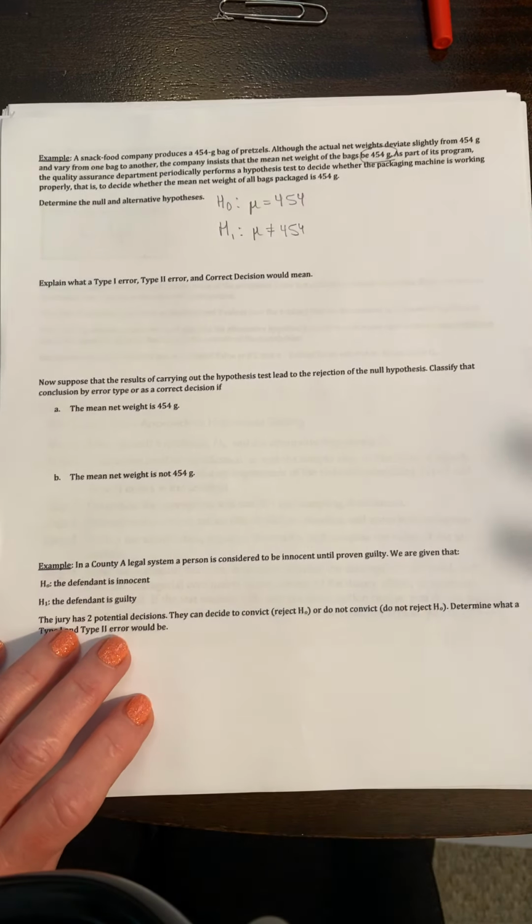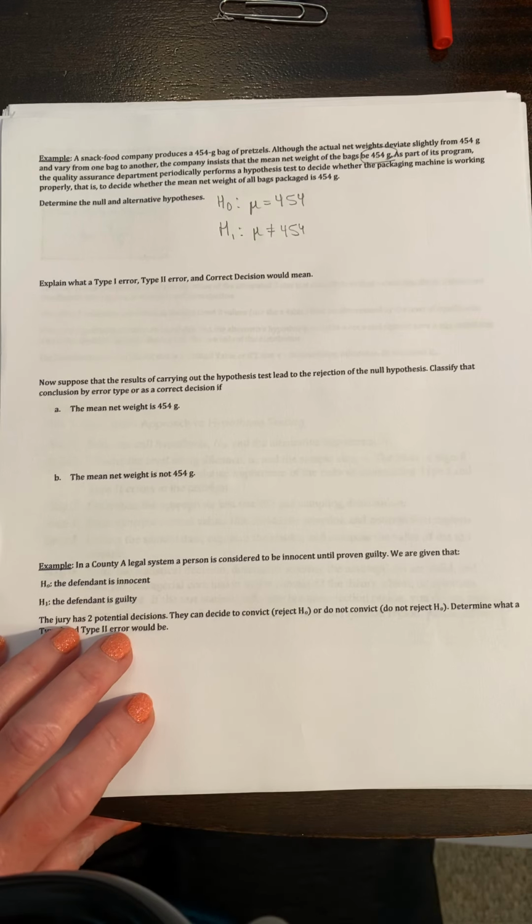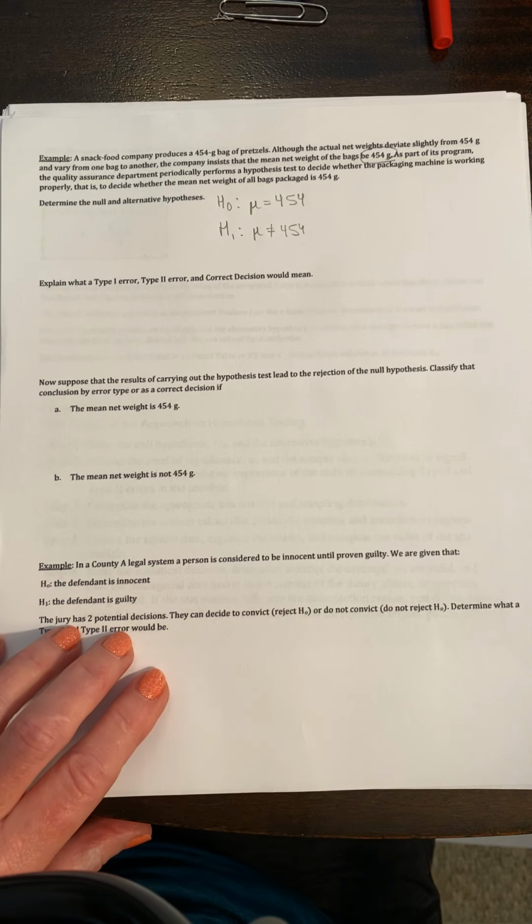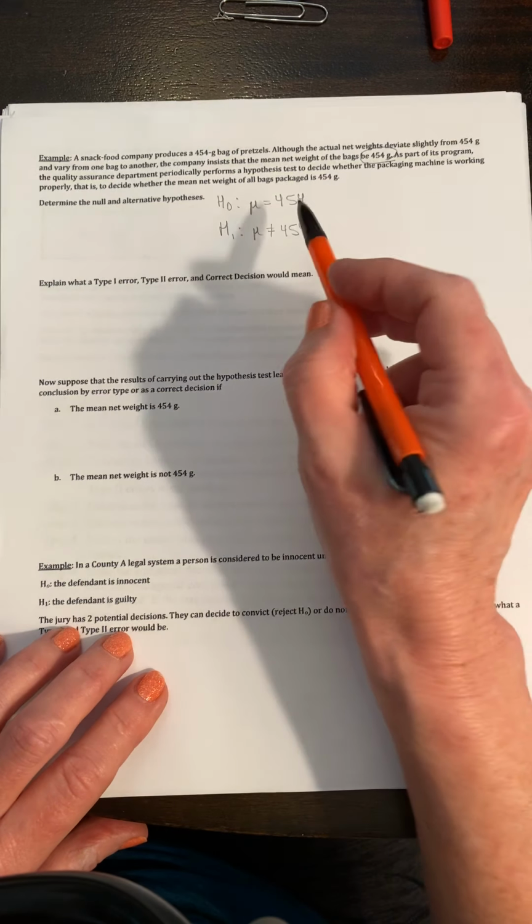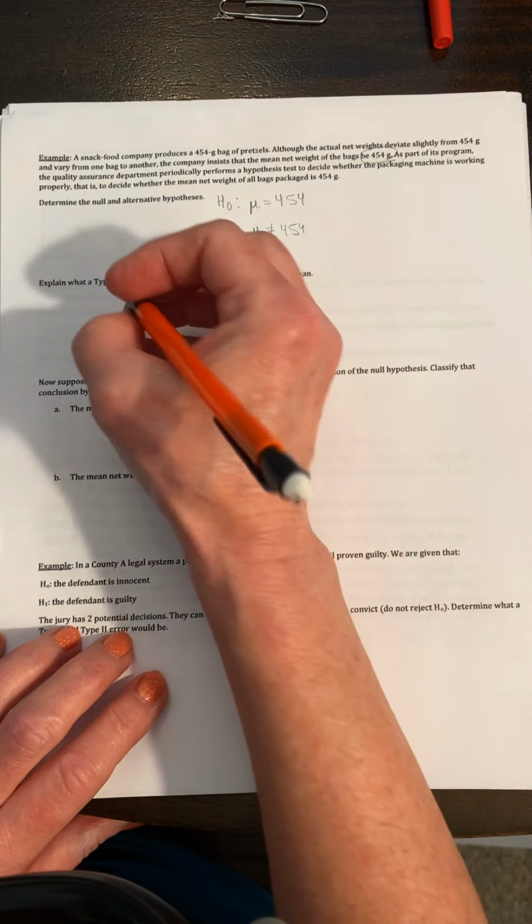Now, what would be an example of a type 1 and type 2 error? Okay, so type 1 would occur if we rejected this and it was actually true.